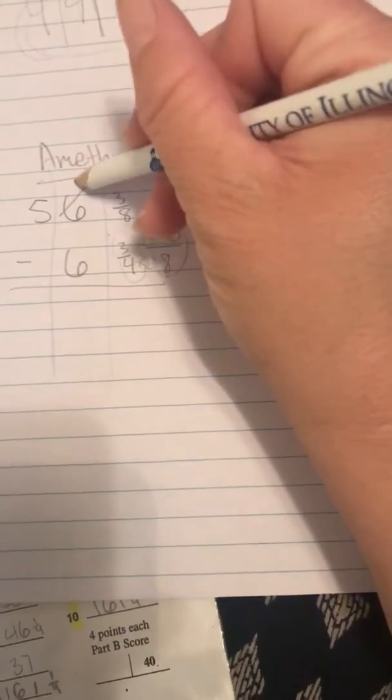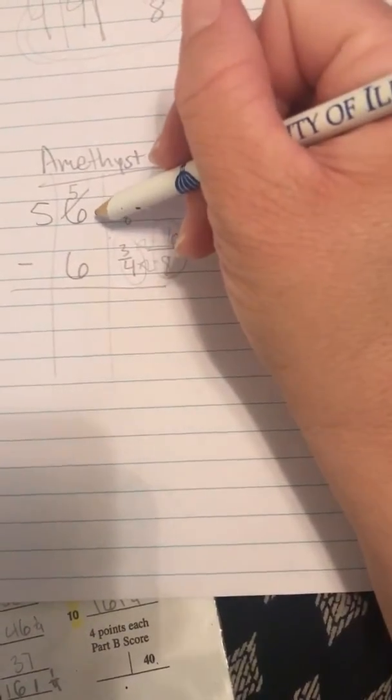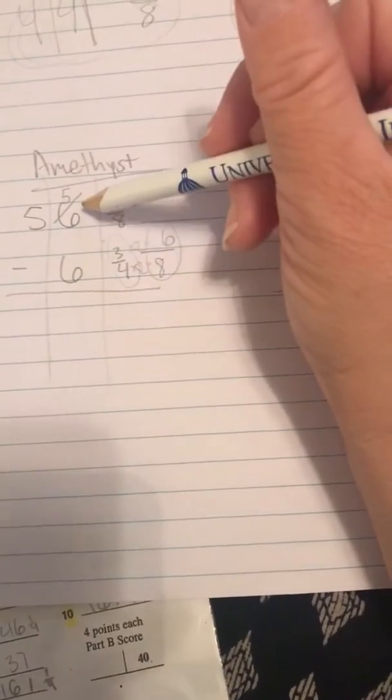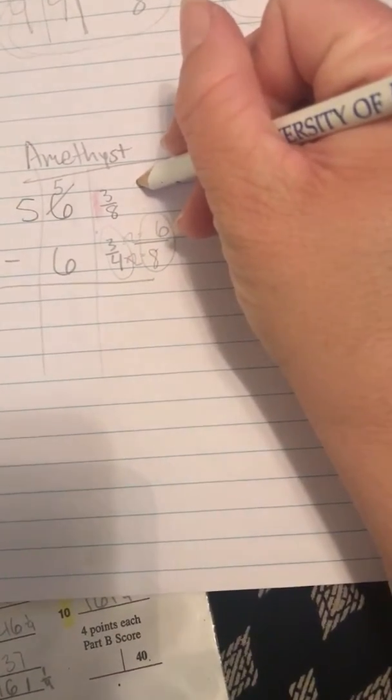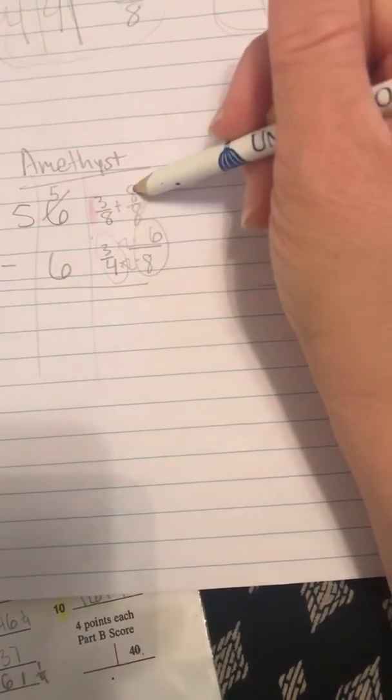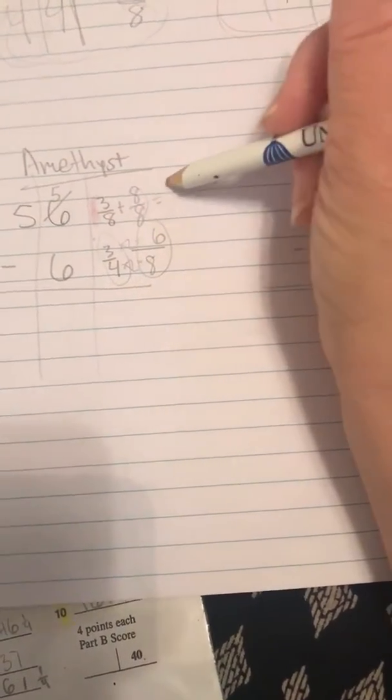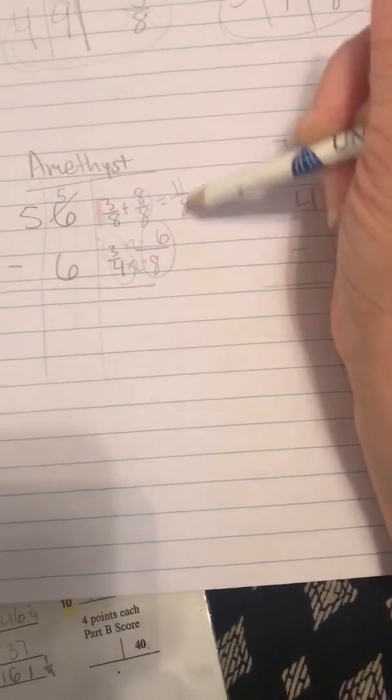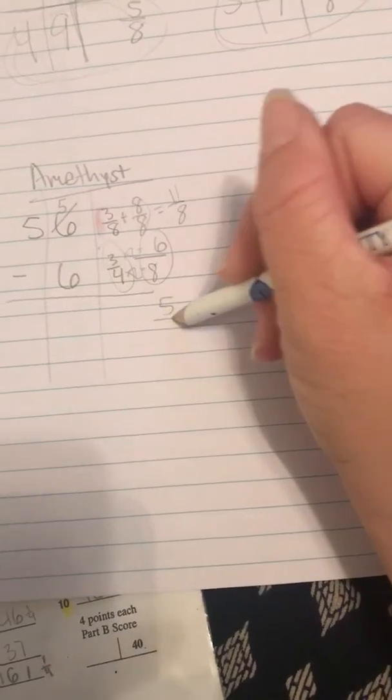So we're going to borrow. That means we have now 5 in the ones column. Okay? Tens, ones, fractions. So we're going to put that 1 that we borrowed here. But instead of writing it like a 1, we're going to write it in terms of eighths. So how many is in one whole? 8, right? Because 8 is on the bottom. 8 tells us how many is in a whole. So we have 8 pieces because we have one whole. 8 pieces out of 8 is 1. So we're going to put this one over, just like we would move over 10. We're going to move over just a 1. So that's 3/8 and 8/8. Now we have 11/8 over here. Right? Now we can subtract. So 11/8 minus 6/8 is 5/8.